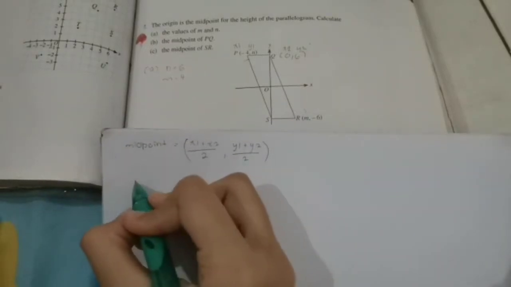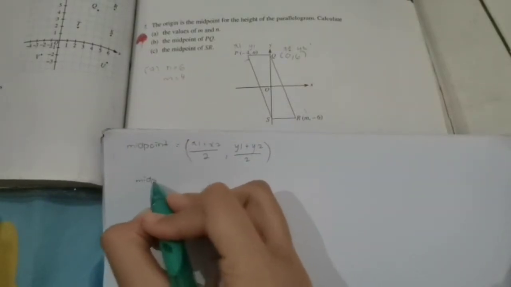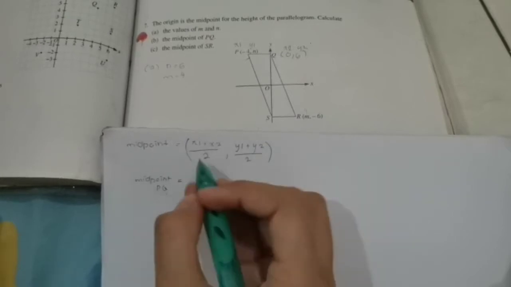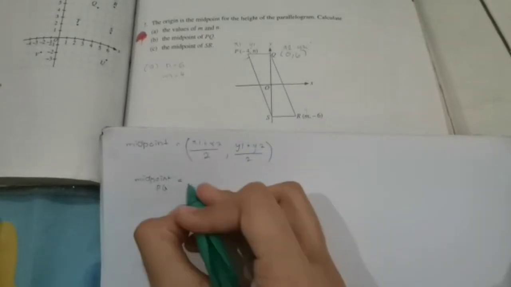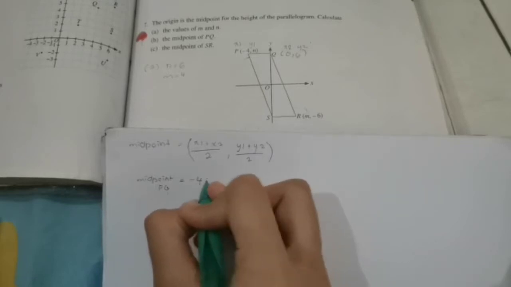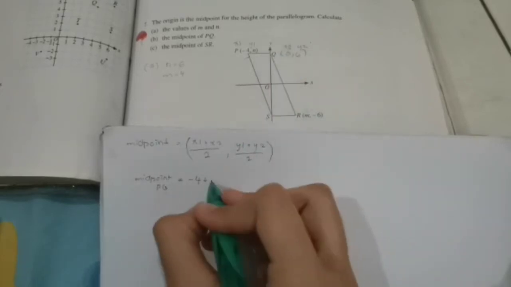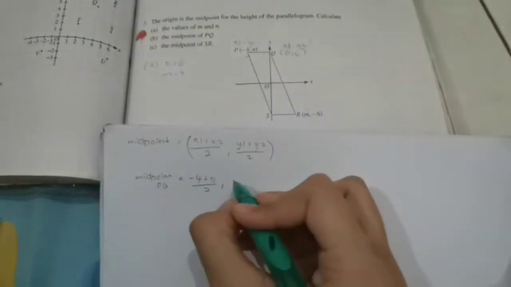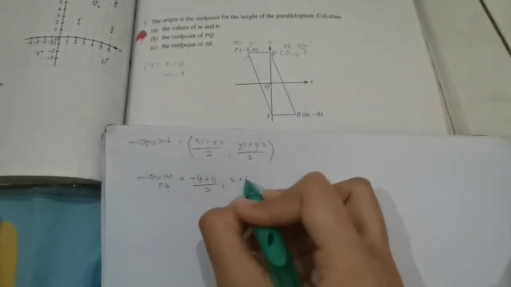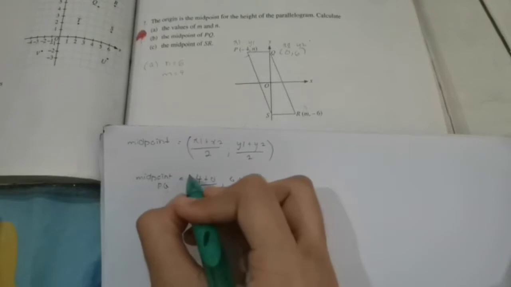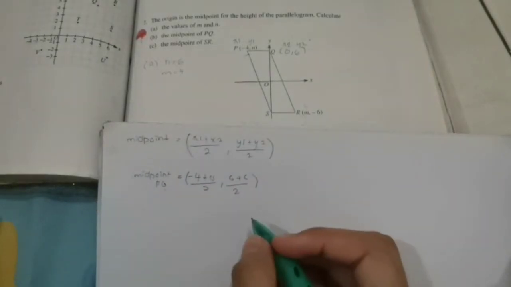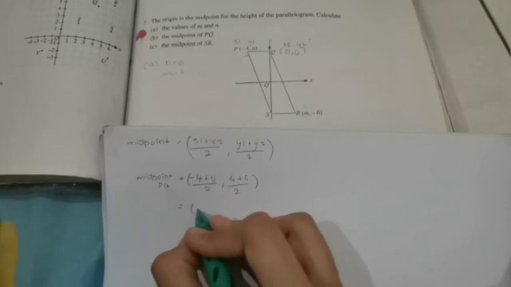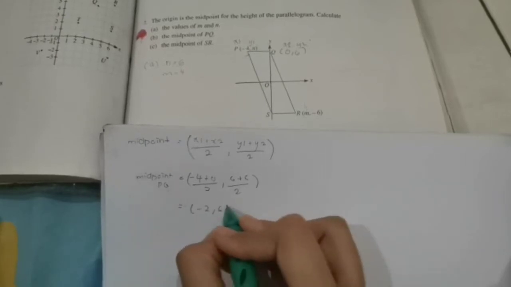Okay, midpoint PQ is x1 -4 plus x2 0, 6 plus 6. So the answer is -2, 6.